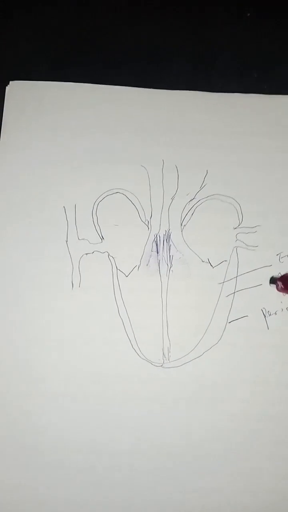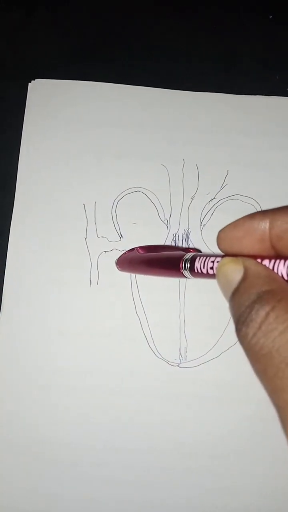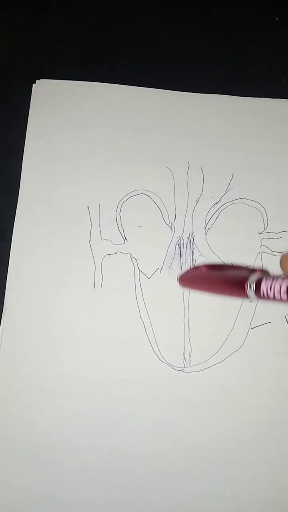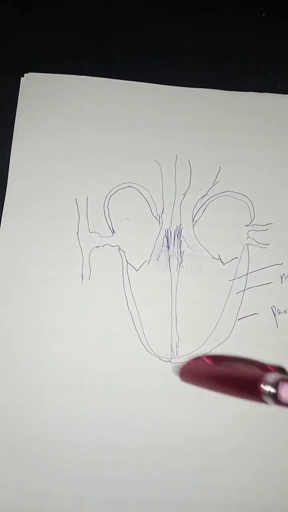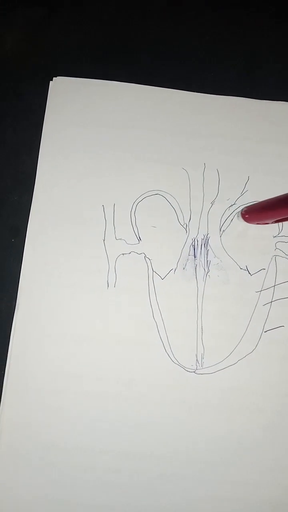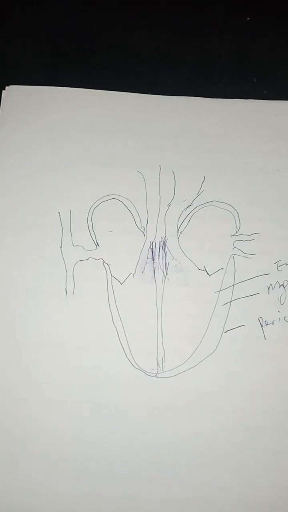Okay, so we have three major layers of the heart. The outside layer, as you can see, is called the pericardium. The middle layer is called the myocardium. This part that I'm showing to you is the myocardium. Then inside the heart, we have the endocardium of the heart.